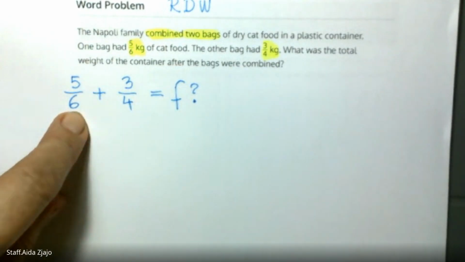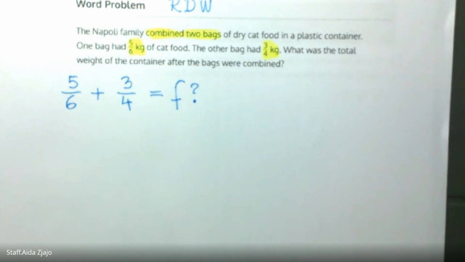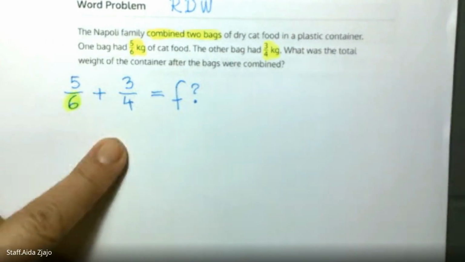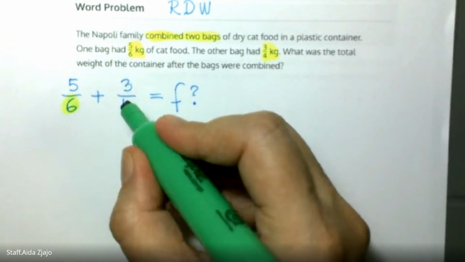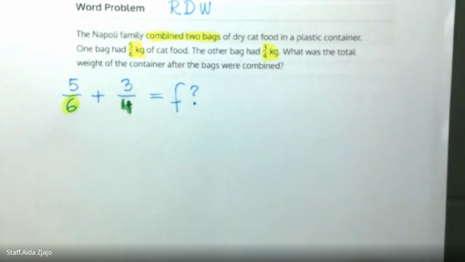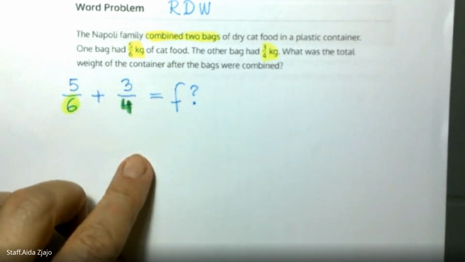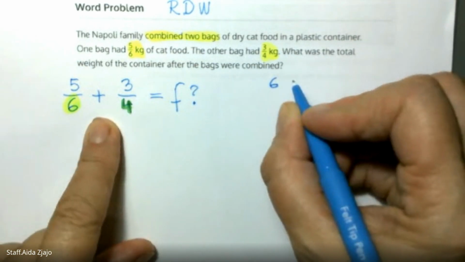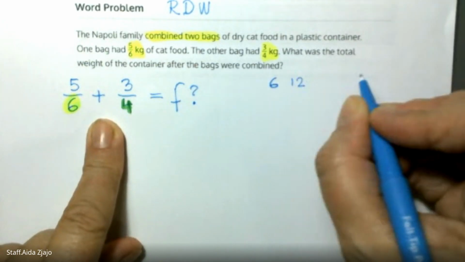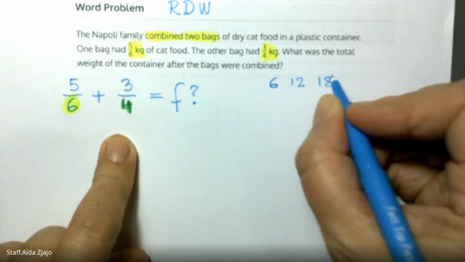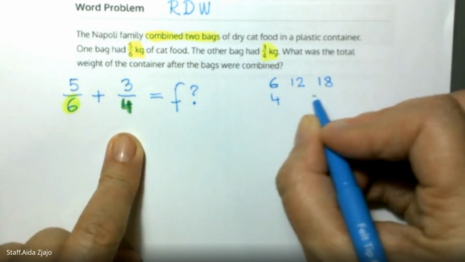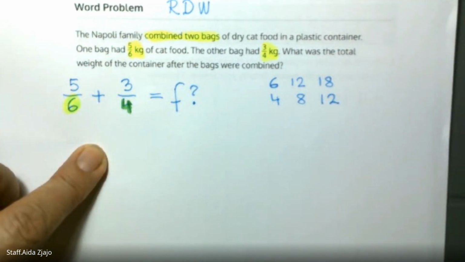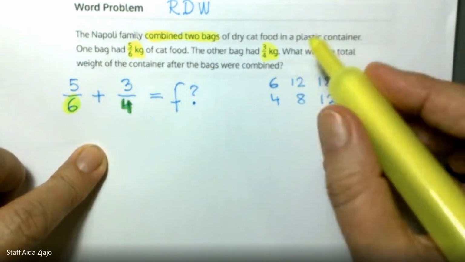So what that means is the least common denominator has to be used for 6 and 4. When we skip count by 6, we'll get 6, 12, 18, and we'll try 4: 4, 8, 12. So right now we have the least common denominator.